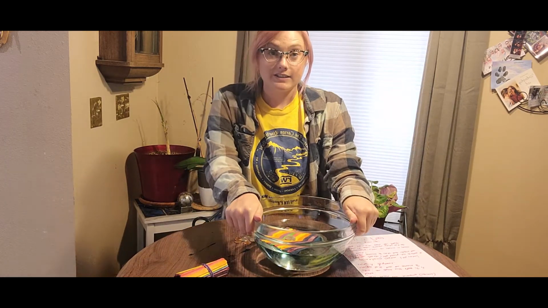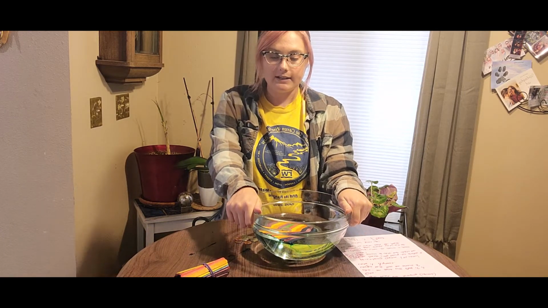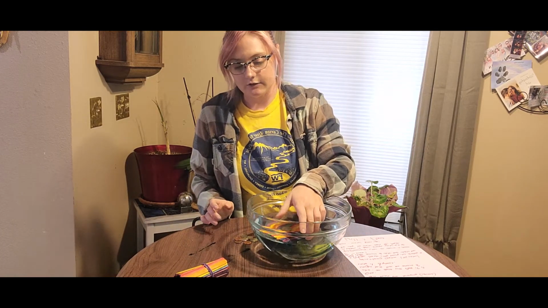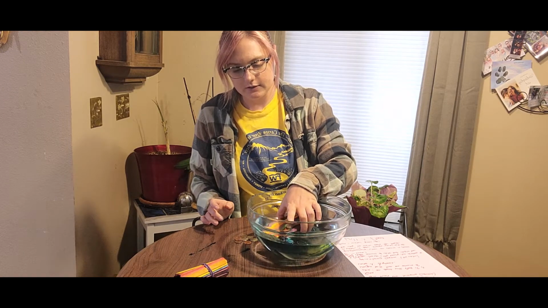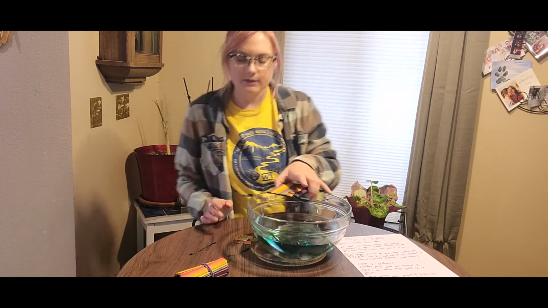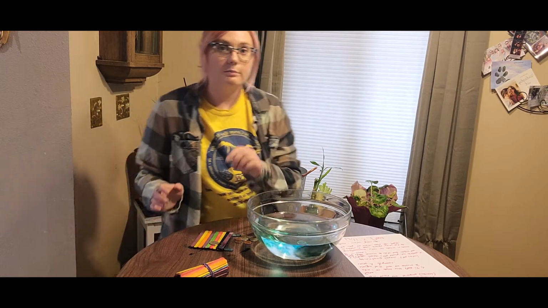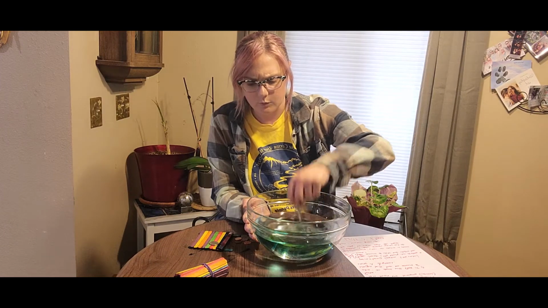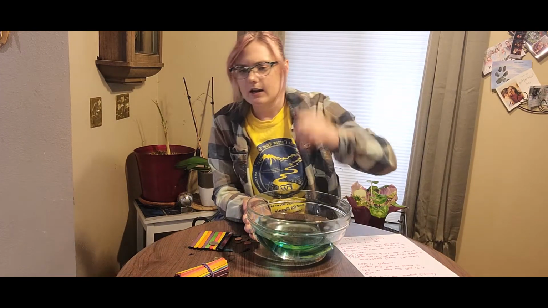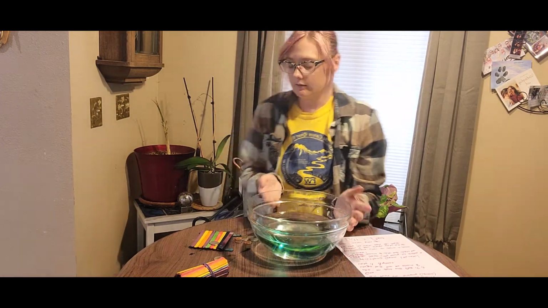You can do this activity with multiple items in your home and see if they will sink or float. This is just a very simple way to show buoyancy and floating and water displacement.